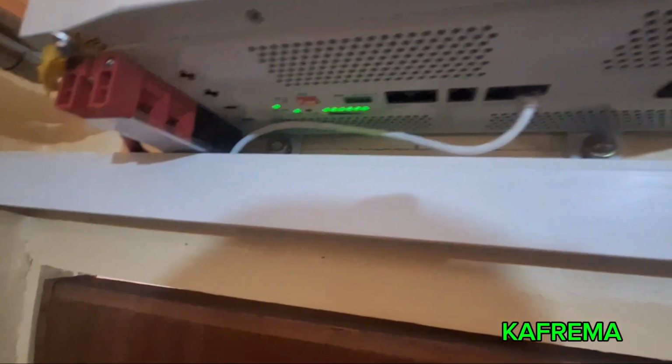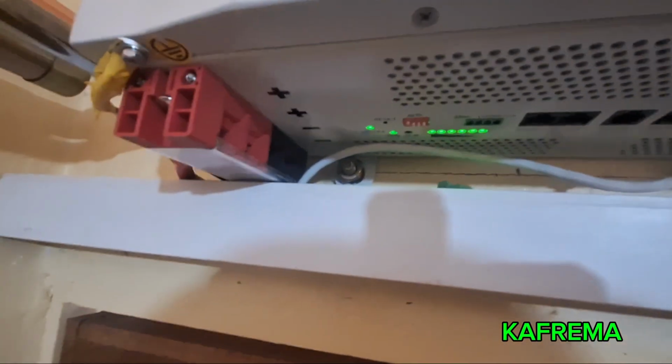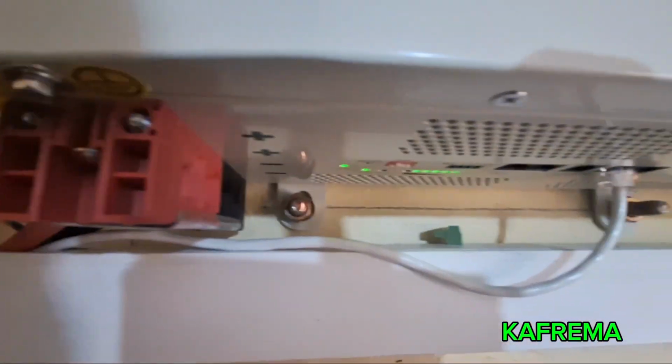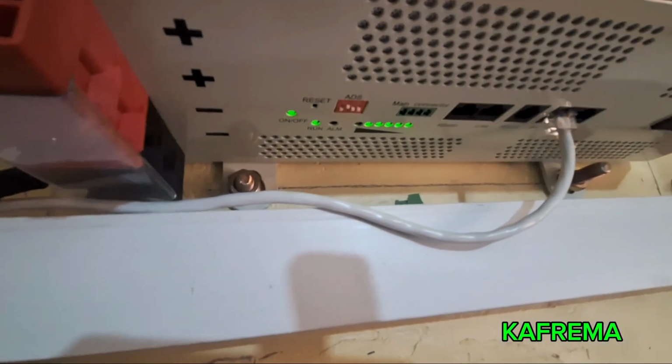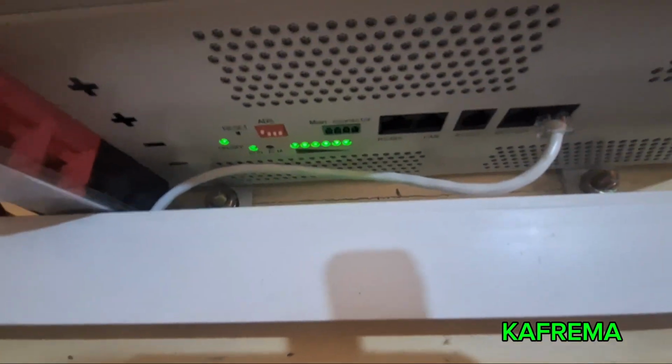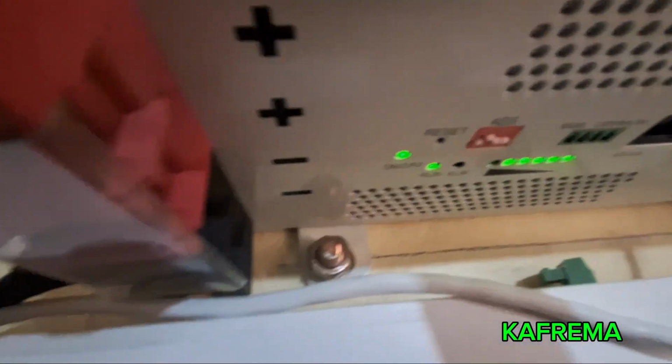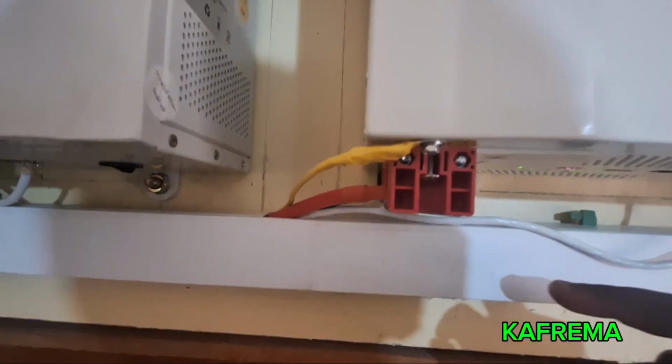Charging this connection for the battery to the inverter. You see, this one is charging, also shown by the blinking LEDs. There are some DIP switches. This is number 2, and this one is number 1. Also there is the connection, and this is the cable track.